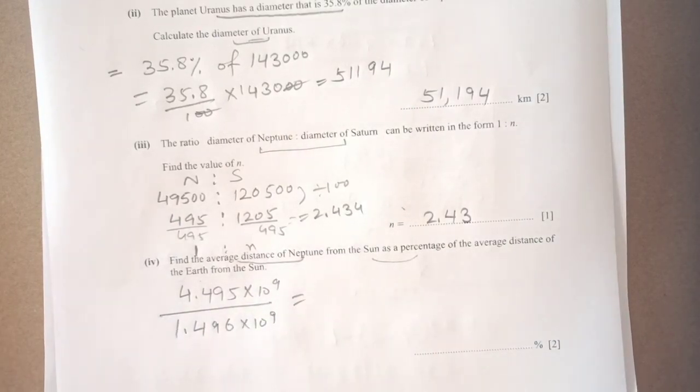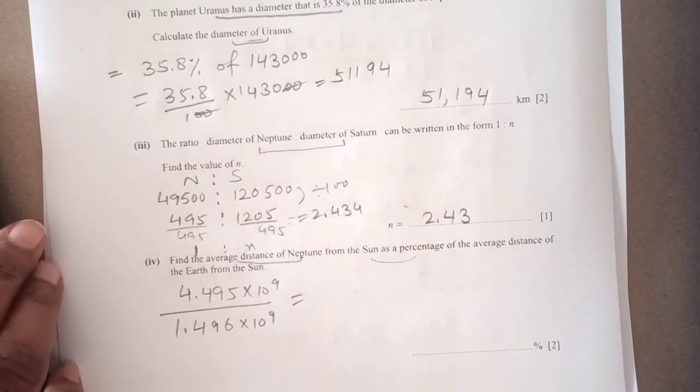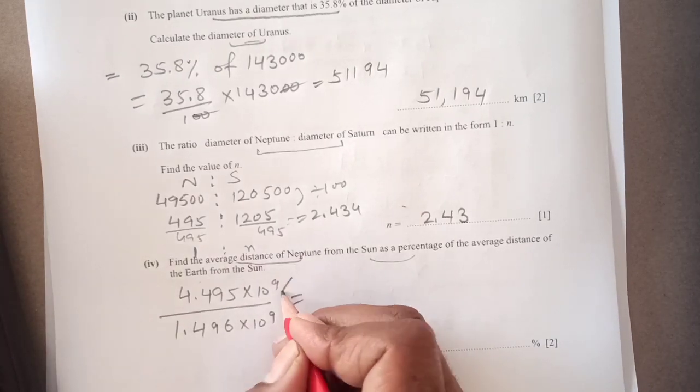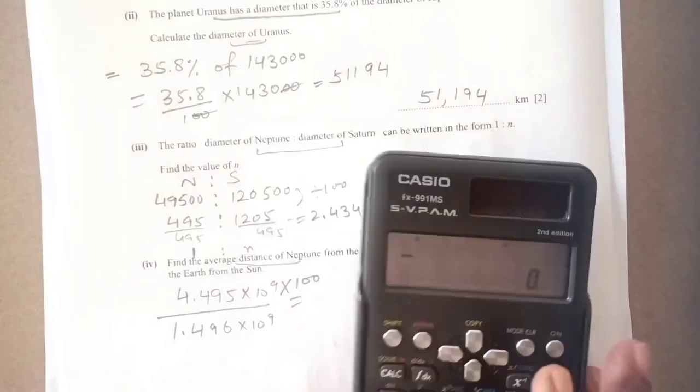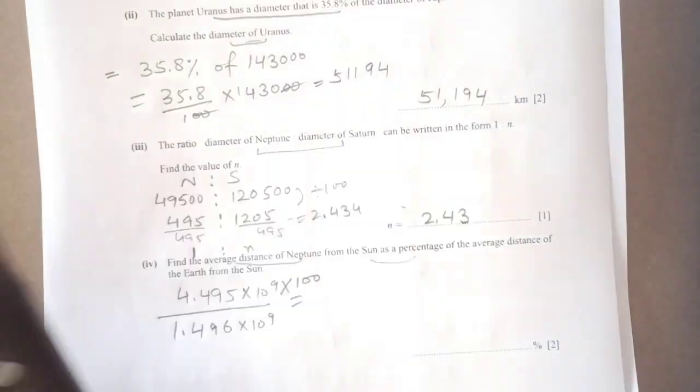When you divide this as a percentage, you need to multiply it by 100. So I'm dividing this 4.495 divided by 1.496.